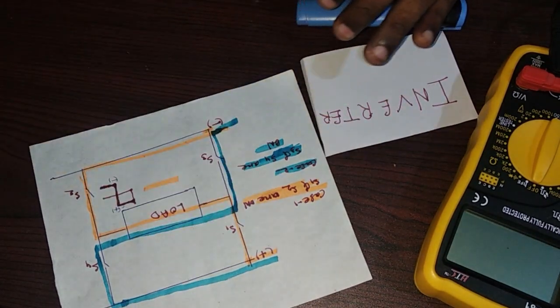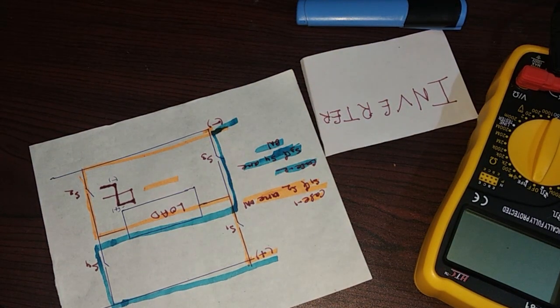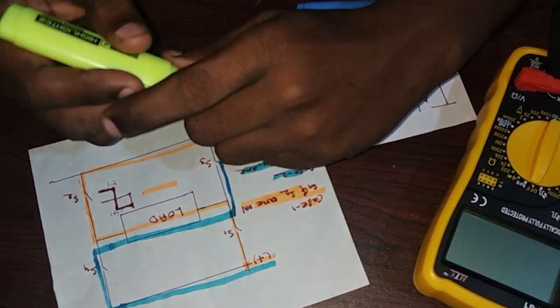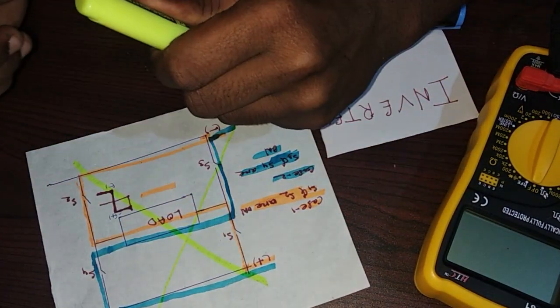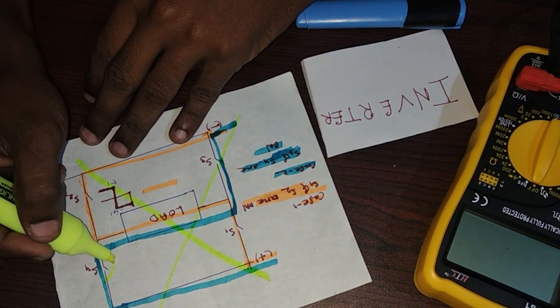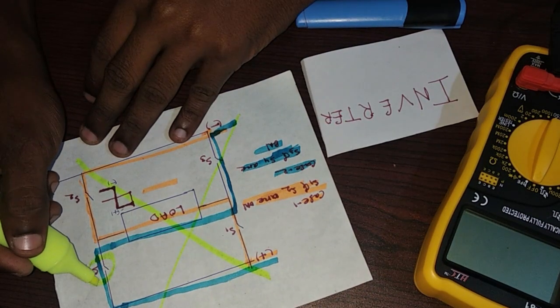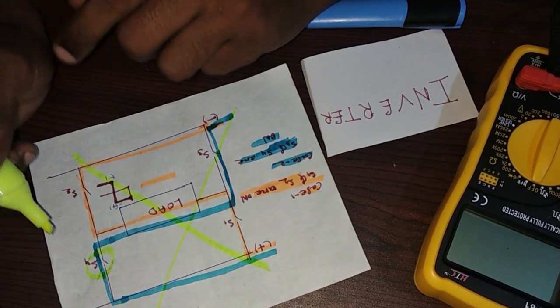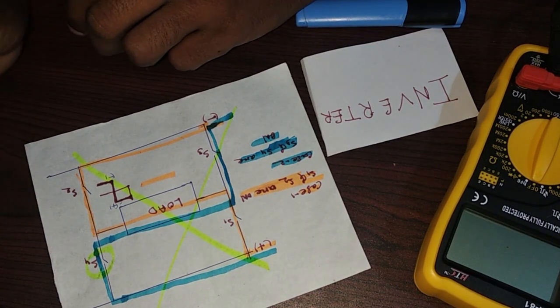But the funny thing is this cannot work. It does not work. Why? The first thing is, as the switch we will use a MOSFET, and the MOSFET has several characteristics.